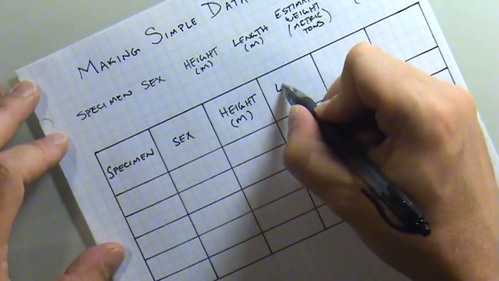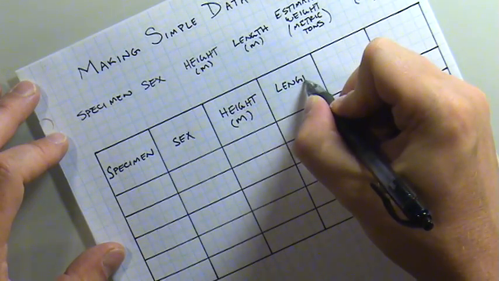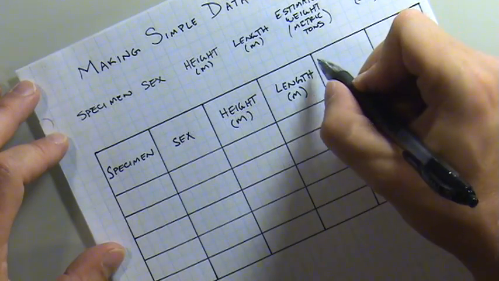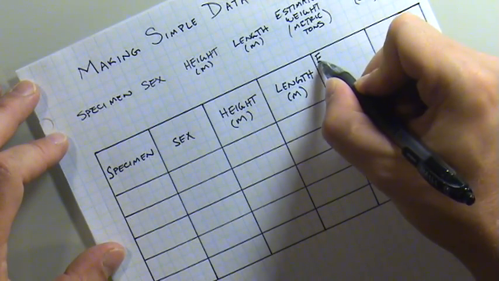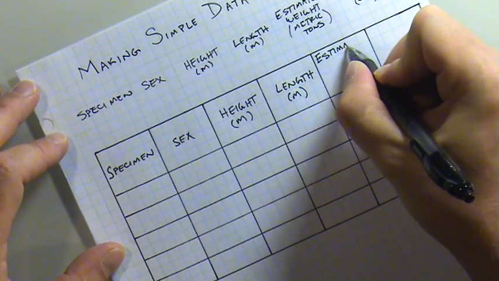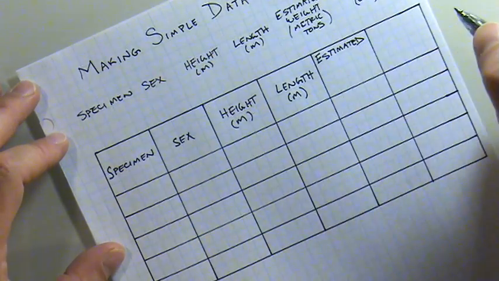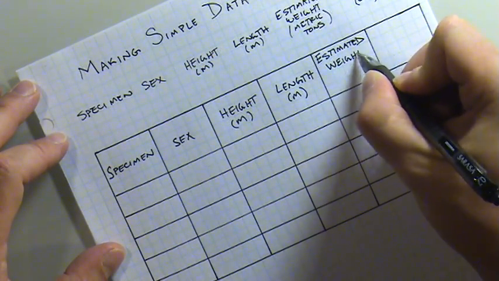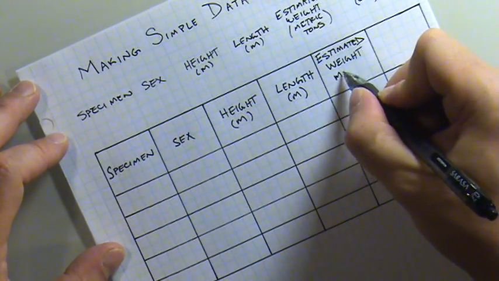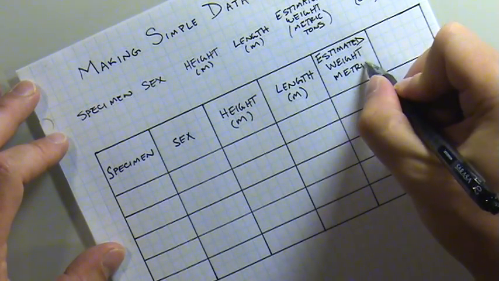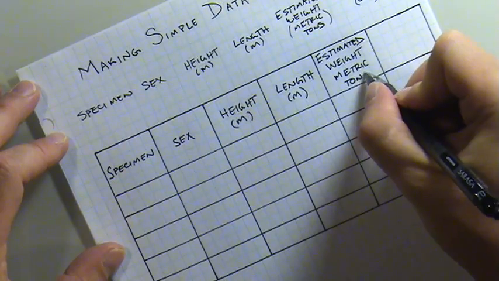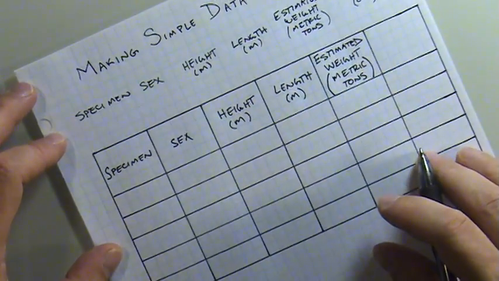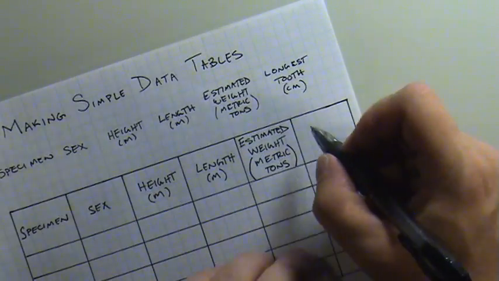I'm going to do the same thing for length. That's also in meters. Now I have estimated. So this one is the longest one. And lastly, the longest tooth.